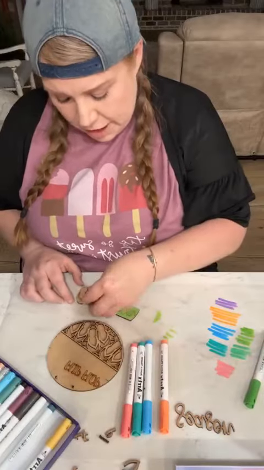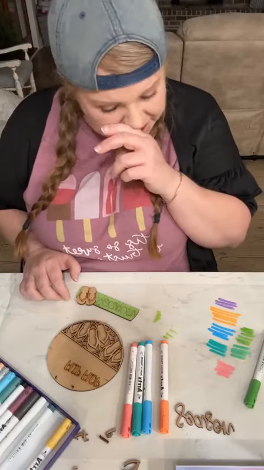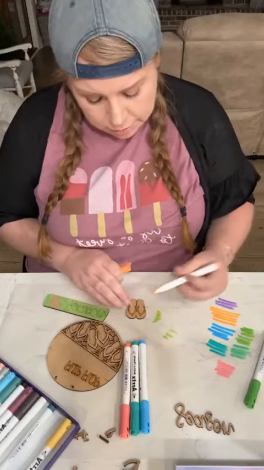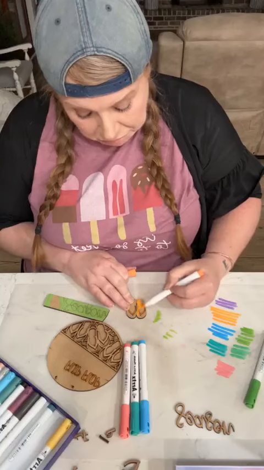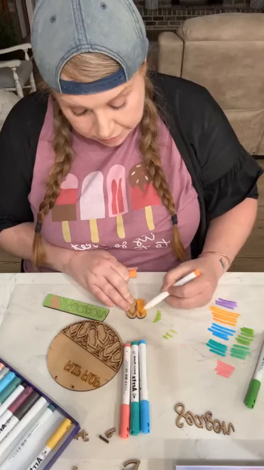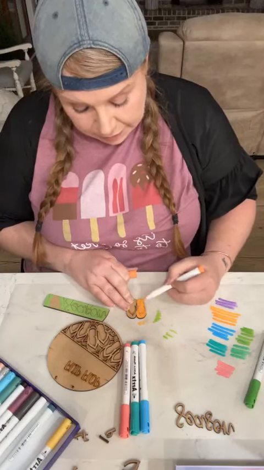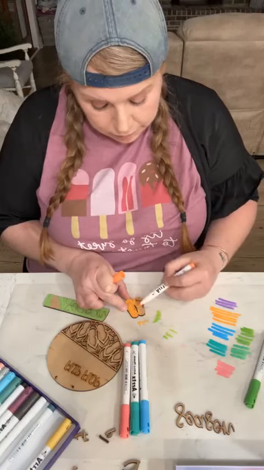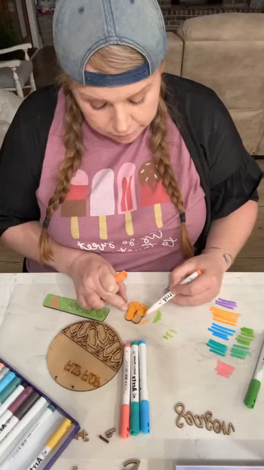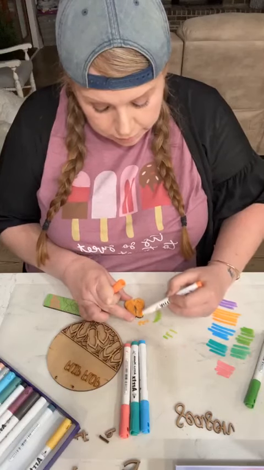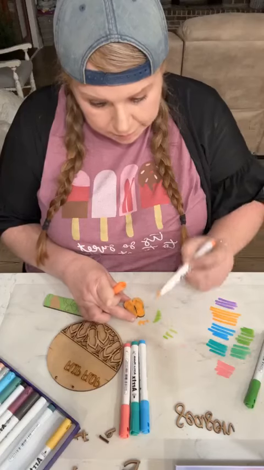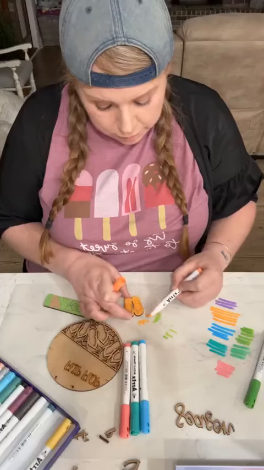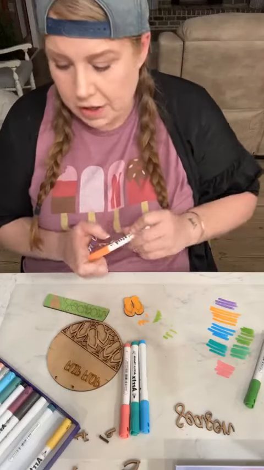All right, then we have flip-flops that go on top of here. And I think we should do those this orangey color. I'm going bold. I mean, after all, it is summer. Love it. And this has a little flip-flop pieces that go on it. We could do little polka dots on this.